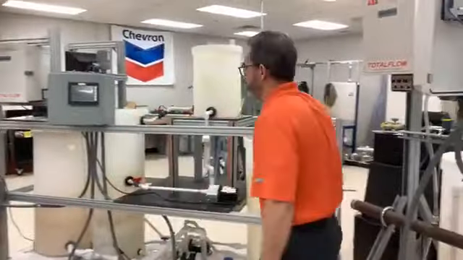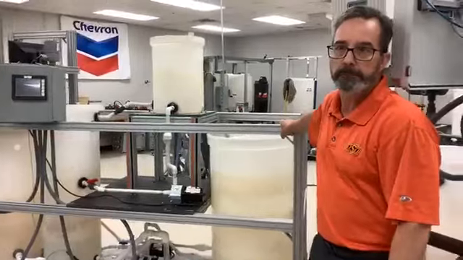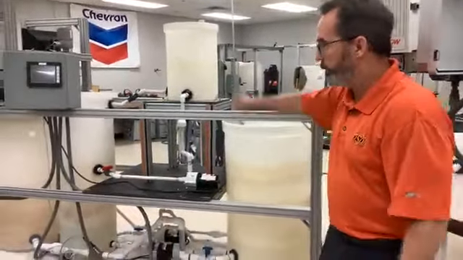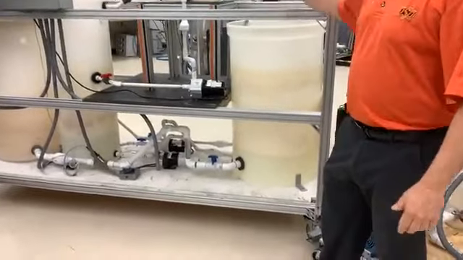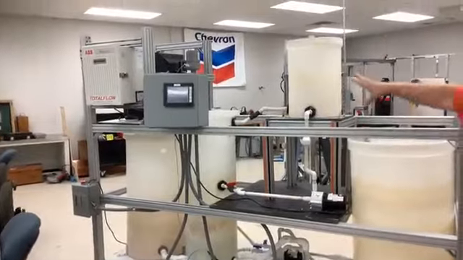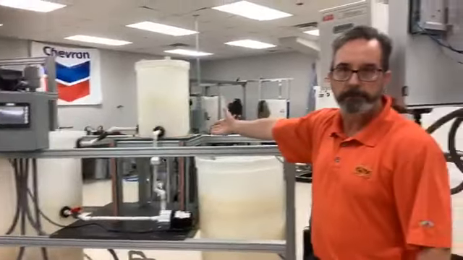Another capstone class. This is basically a mixing trainer, if you will. It's kind of like those over there, in that we've got a couple of tanks of water. Water's going to flow from one tank to another. We're going to have preset levels, and students had to program this as well.